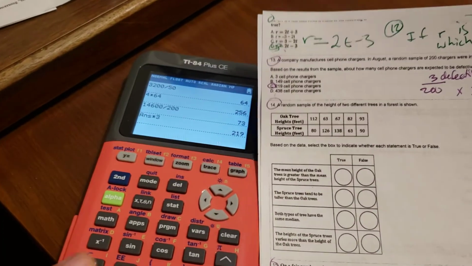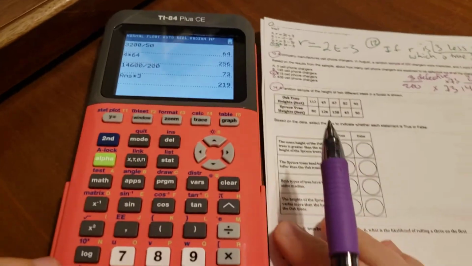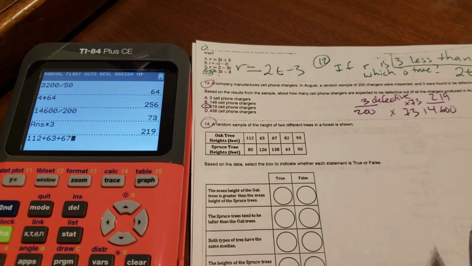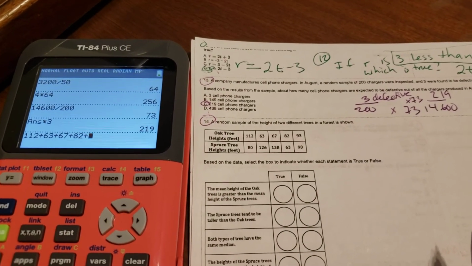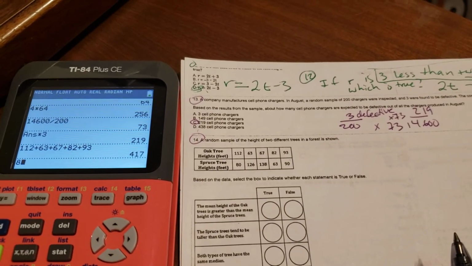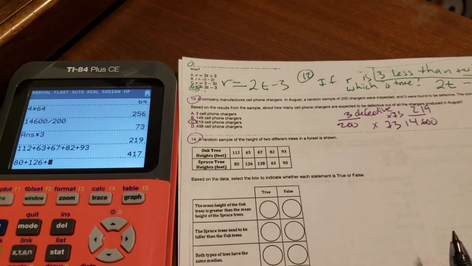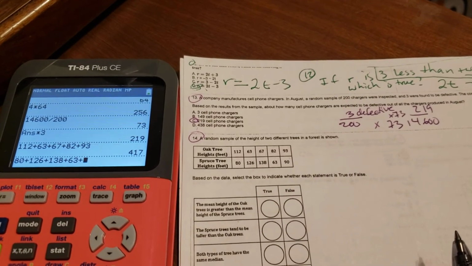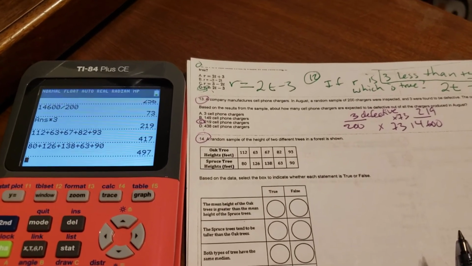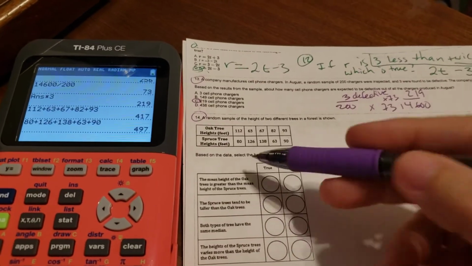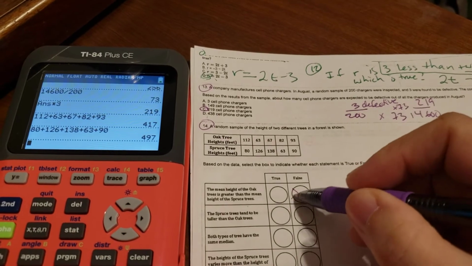Let's just add them up and see, because we're going to divide both by the same number. Let's see what we get. 112 and 63 and 67 and 82 and 93. That's 417. 80 and 126 and 138 and 63 and 90 is 497. So the mean is going to be bigger for the spruce trees. So that one is false.